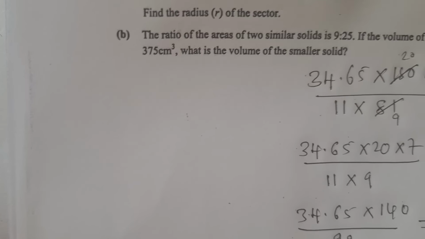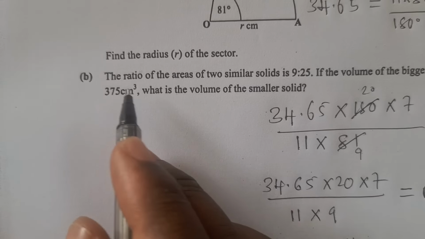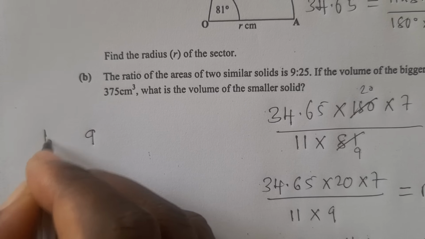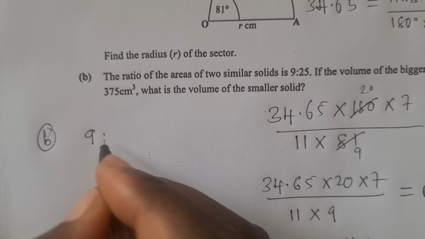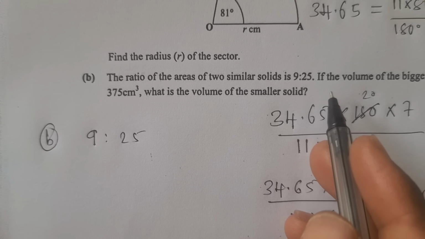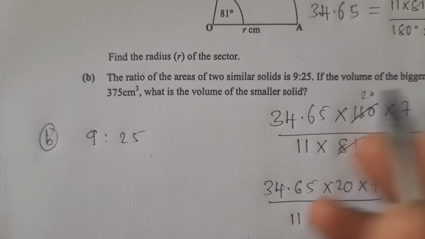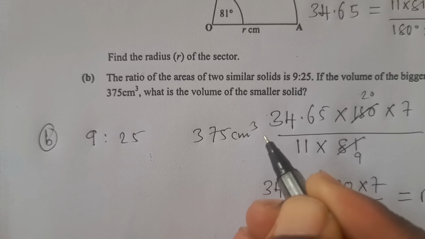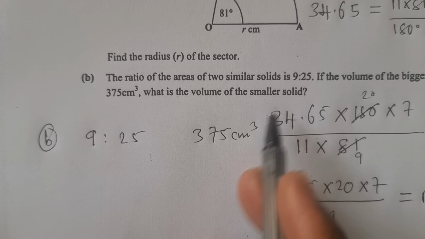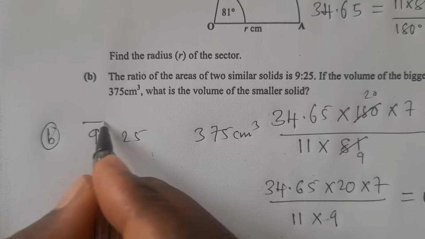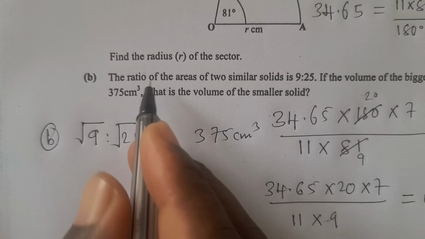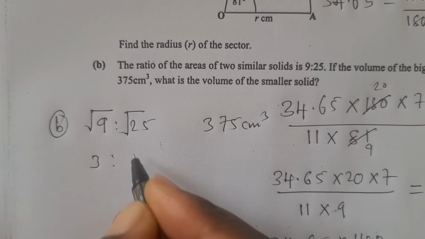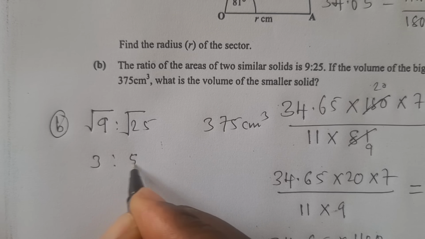The next question here, they are saying the ratio of areas of two similar solids is 9 to 25. This is question B. If the volume of the bigger solid is 375 centimeters cubed, what is the volume of the smaller? So here we will just find the square root, because we're talking about area. Find the square root, it will give us 3. Here it will give us 5.